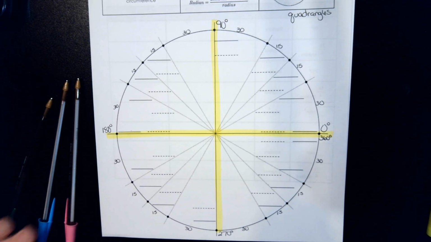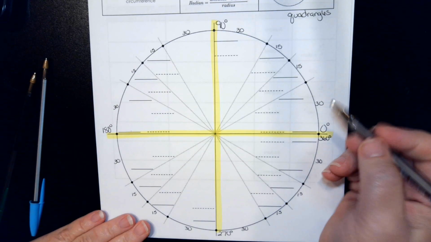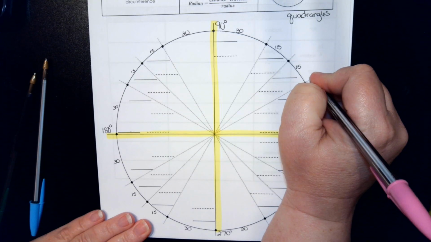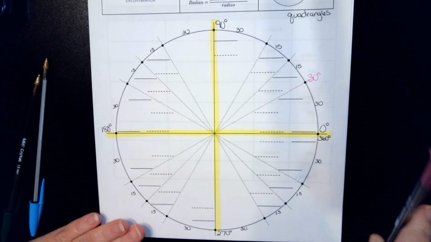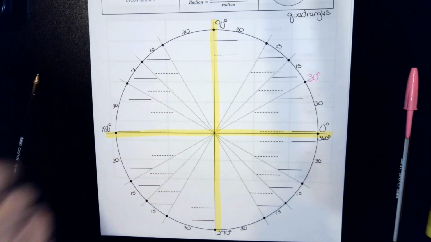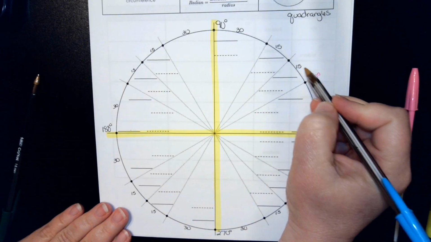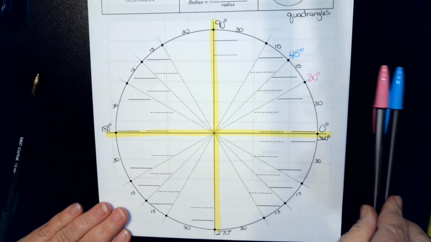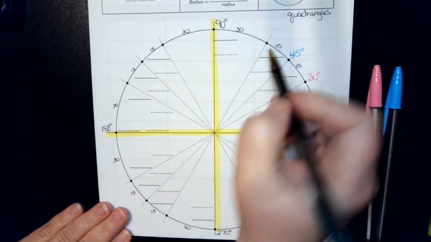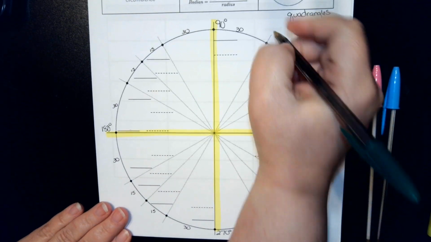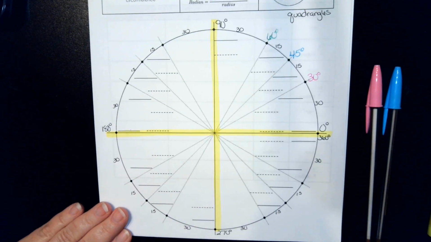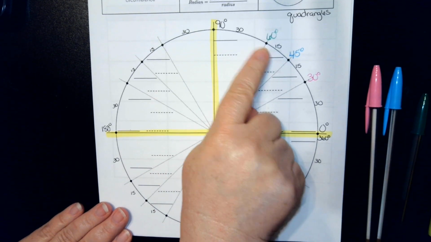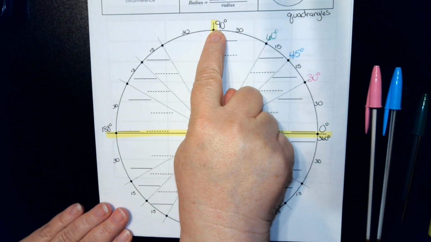Alright, so let's see how this pattern is going to work. We're going to start at 0. 0 plus 30 is 30, so this first angle right here measures 30 degrees. 30 plus 15 is 45, so this second angle is 45. 45 plus 15 is 60, so the third angle measures 60. And then 60 plus 30 is 90.